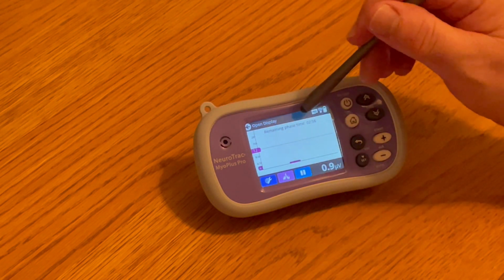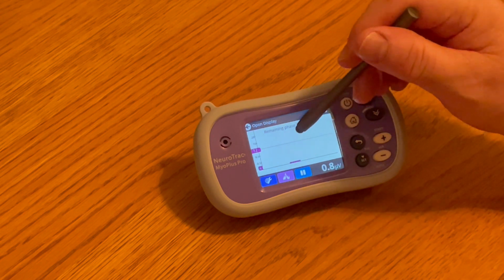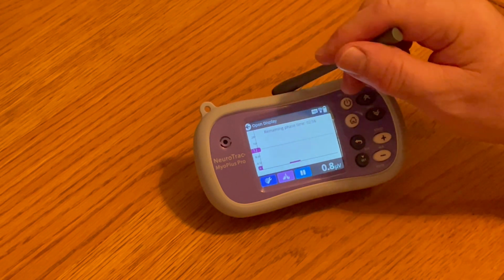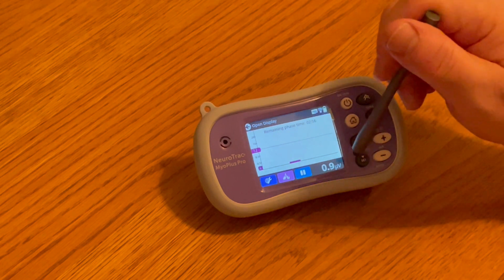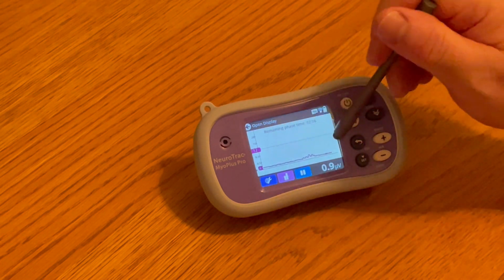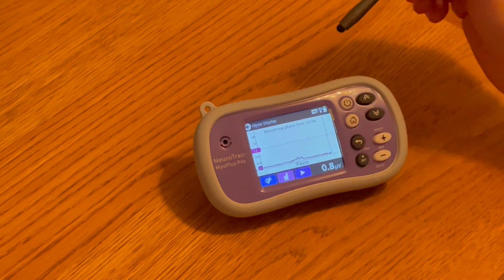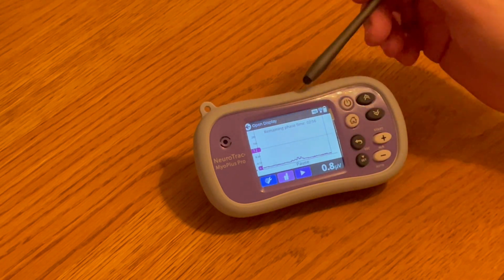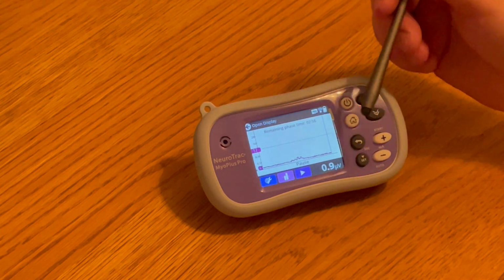In here you can see we've got a simple bar rather than having a line, so we can turn this back onto a line. We can pause it so we can sit down and discuss it with our patient and tell them what's happening in the biofeedback.